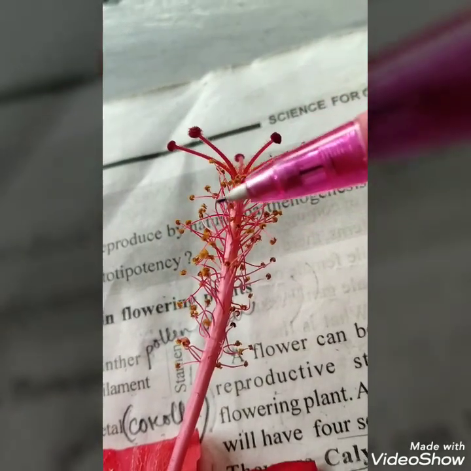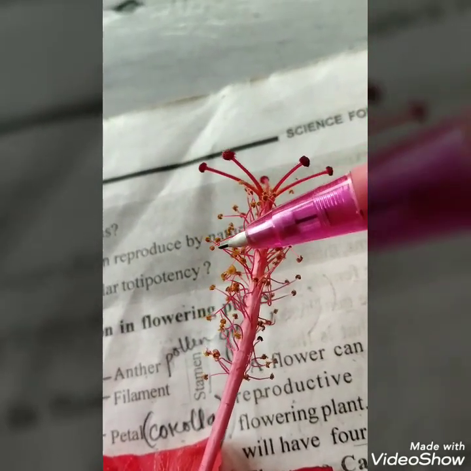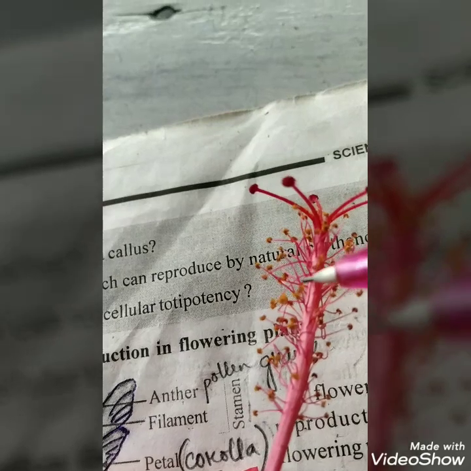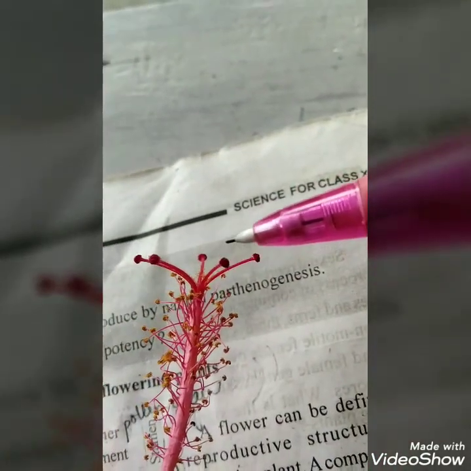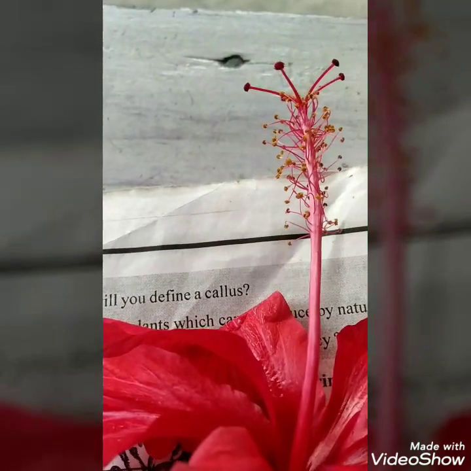The yellow structure present here is the anther, and the stalk-like structure is the filament, which together make the stamen or the androecium. Pollen grains are present inside the anther. This is the stigma, and this stalk-like structure is the style, and at the base the ovary will be present, and inside the ovary eggs are present.